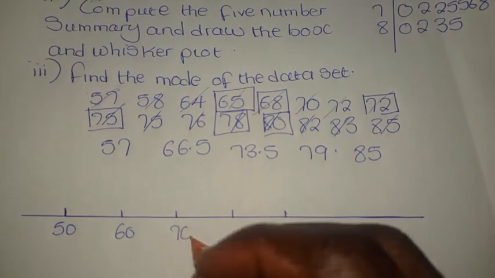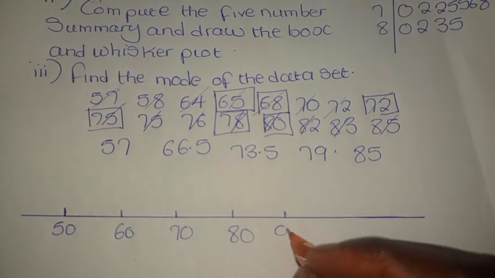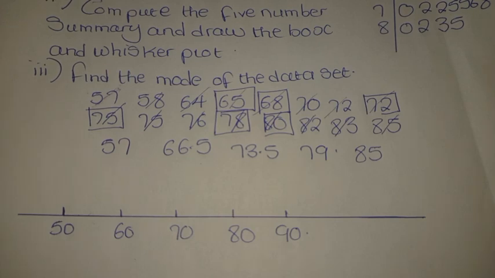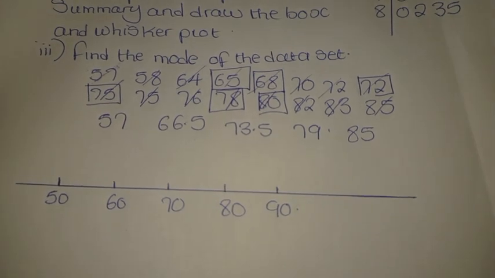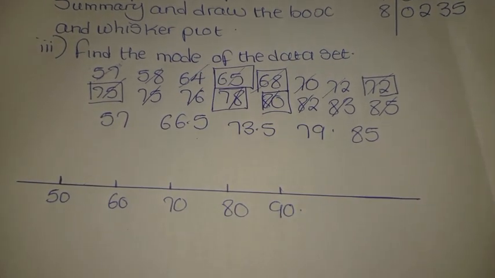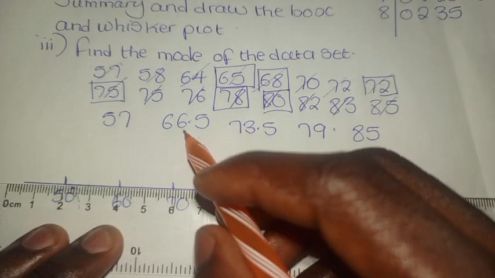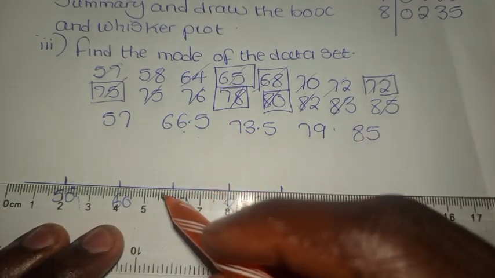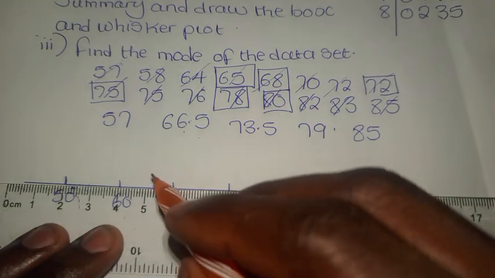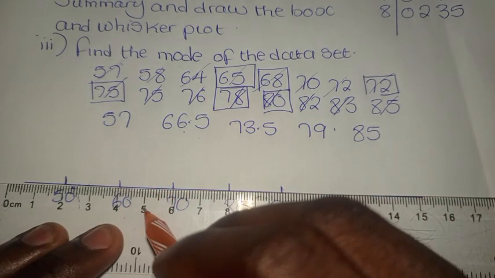So now that you have that, remember, for you to be able to draw the box and whiskers, we always start the box from the first quartile. So the box here will start from 66.5. So this is 65, so 66 is here, 66.5 is there.